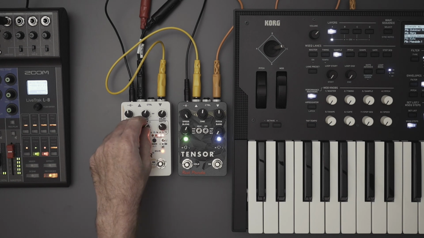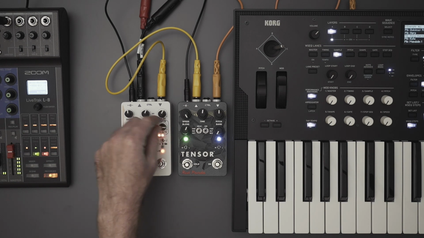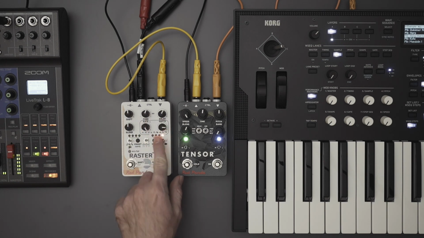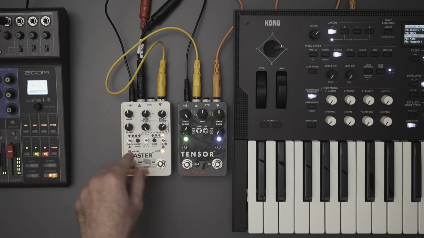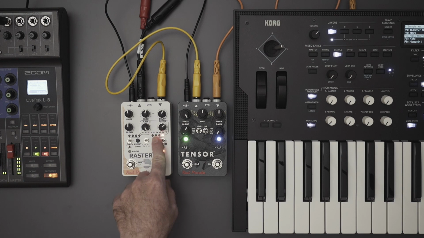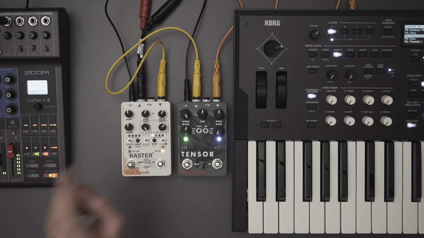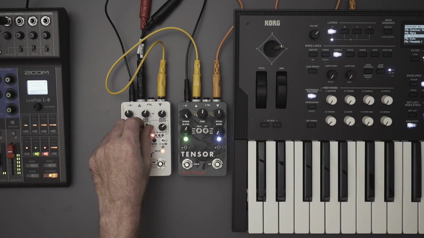Then you got random. We'll turn that up. You got random, and then you have smoothed random. And then you have two envelope modes, which I really won't go over. Go back to that.